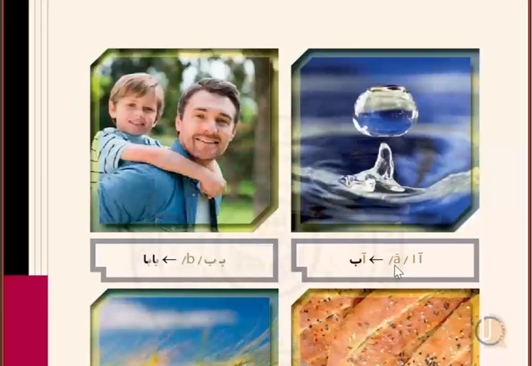Let's begin. Farsi-e Dehkhoda. The first letter that we are going to learn is called Aleph. The sound is A. Capital A, small a. The sound is A, as in Ab. Ab is water. Don't forget to repeat after me.